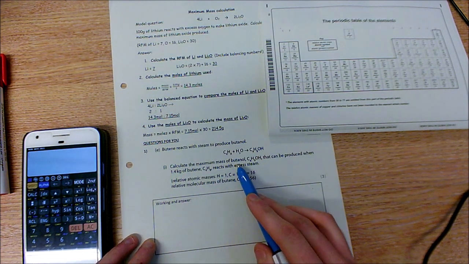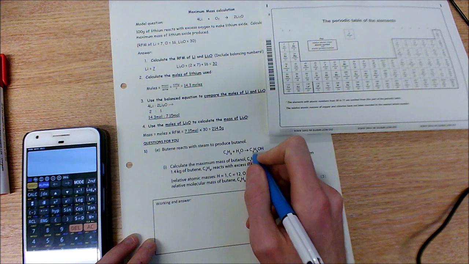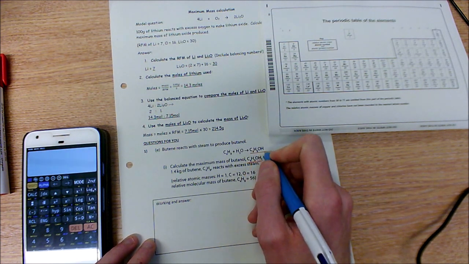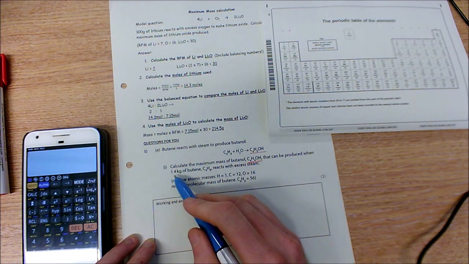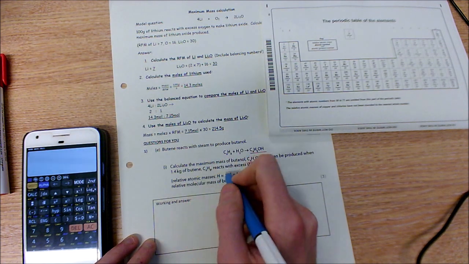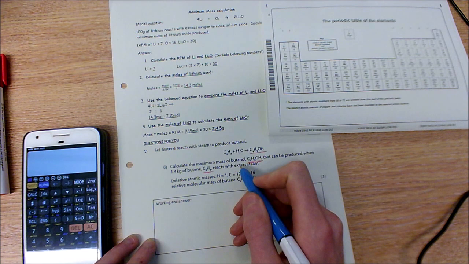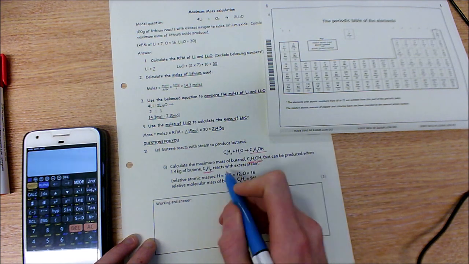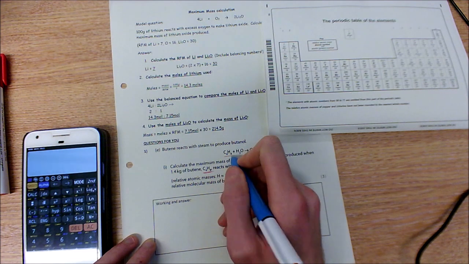So calculate the max mass of butanol, I'm underlining that there, and I'll underline that in the equation. That can be produced when 1.4 kilograms of butene, C4H8, reacts with excess steam. Excess steam means I don't need to worry about it. So this is the important molecule, butene, and here it is, C4H8.